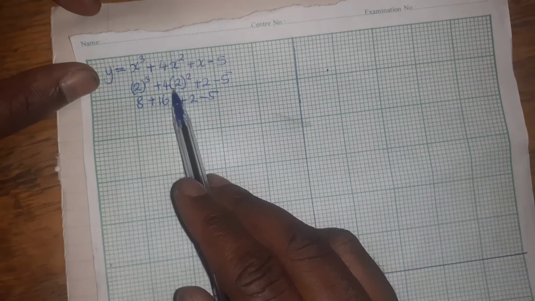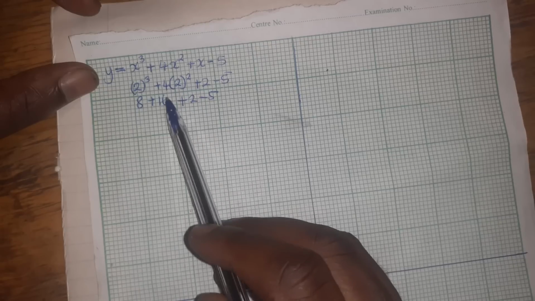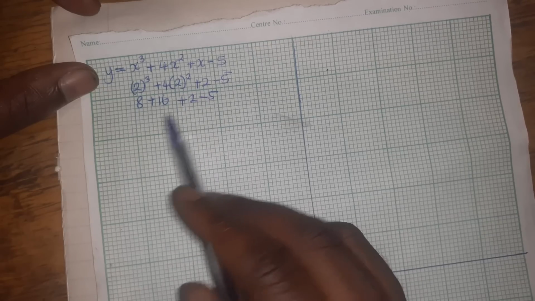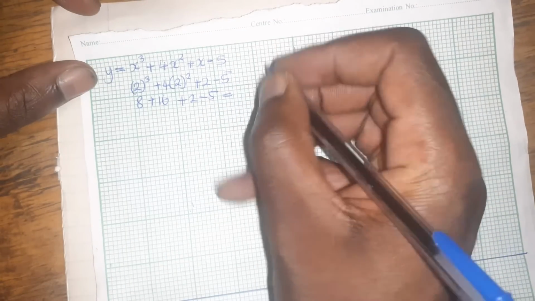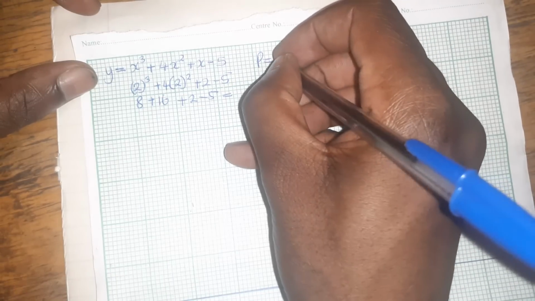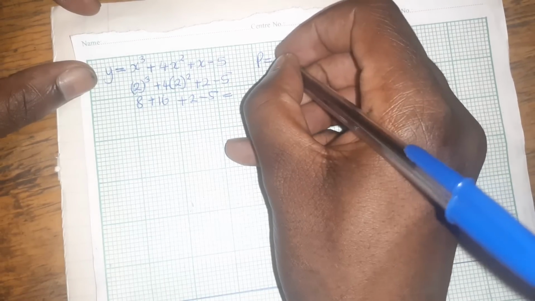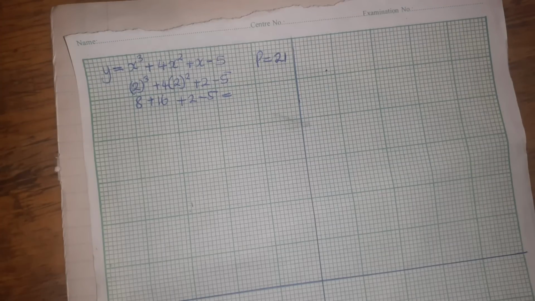You know how we are getting the 16 here? This 2 squared is 4. 4 multiplied by 4, we get 16. When you simplify this, you are going to get that the value of p is equal to 21.